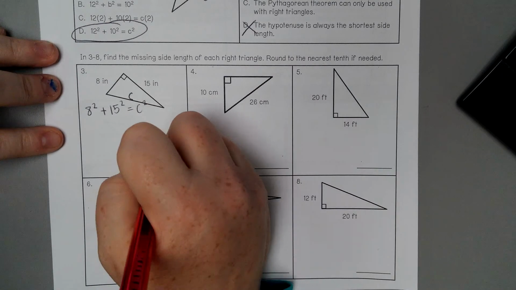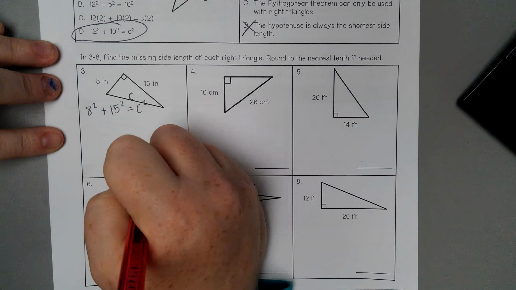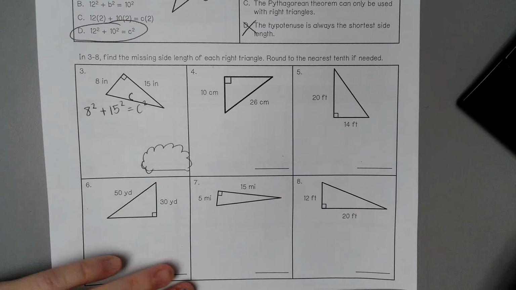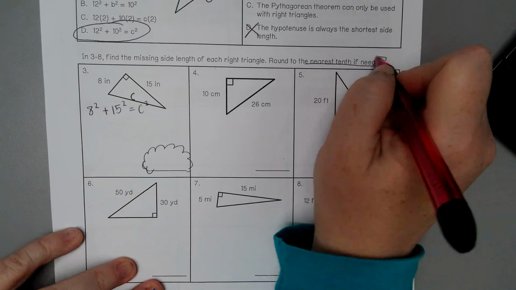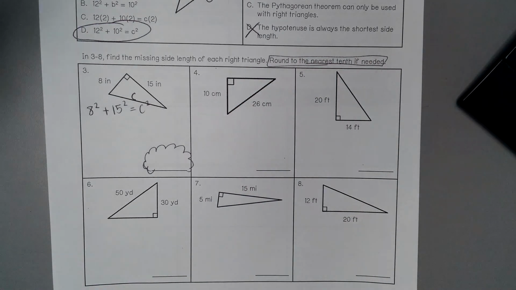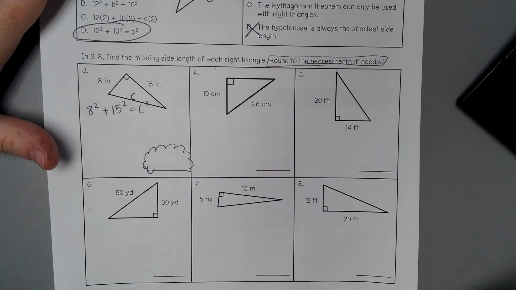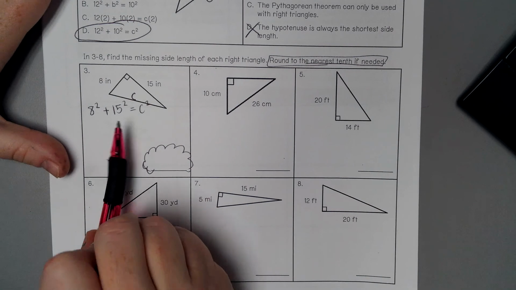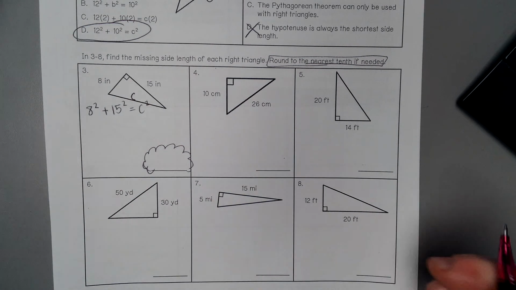And then you're going to put your answer here, rounding it to the nearest tenth. That's what the directions say. Sometimes it will be an exact answer, and that's when you leave it as the square root of a number. So I'll go through this one with you guys.